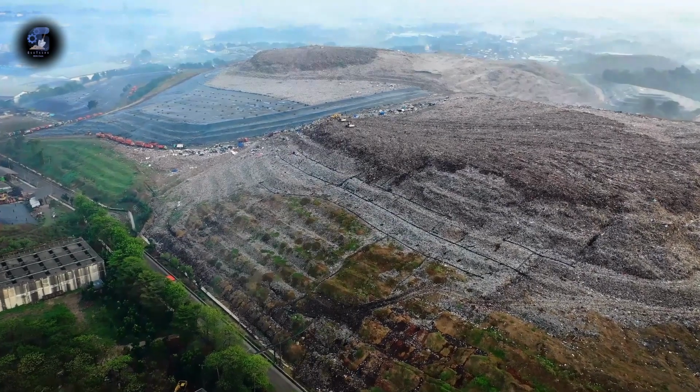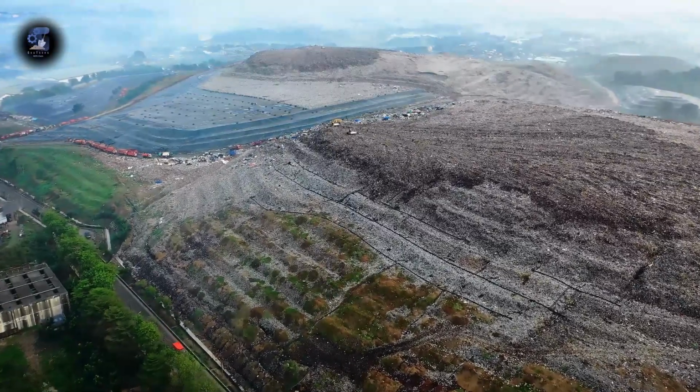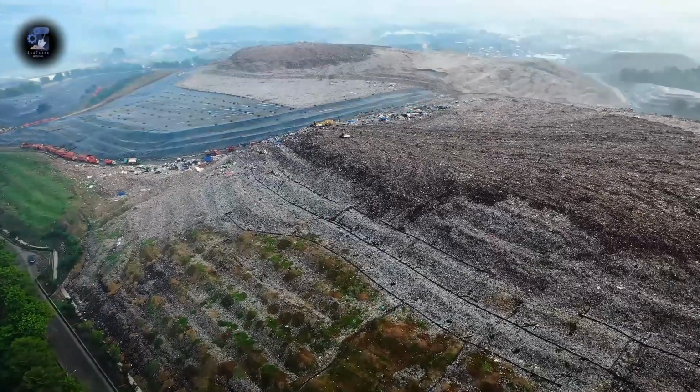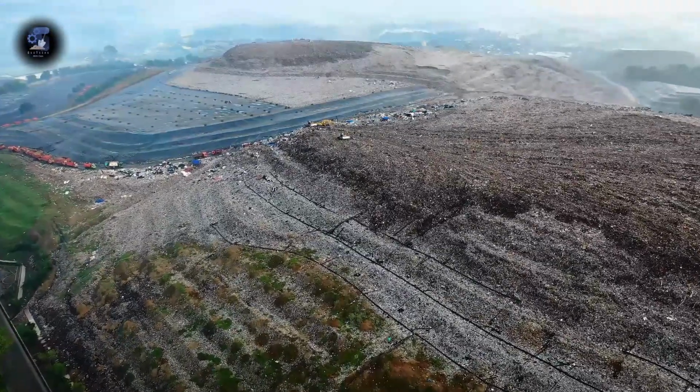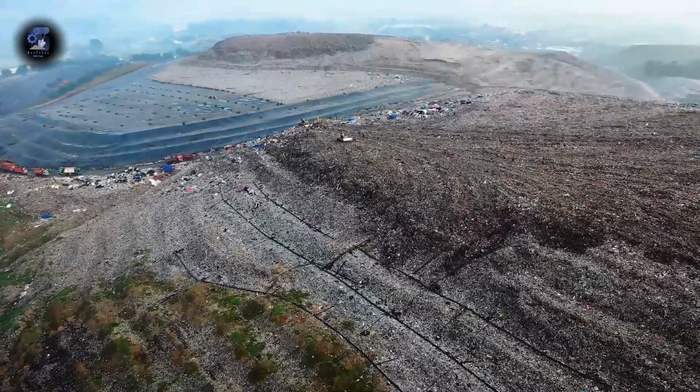The waste body is divided into individual cells. Waste without bulk components is placed first, which is called the fluff layer. The waste is placed in layers, with each layer being compacted to reduce its volume and increase its stability.